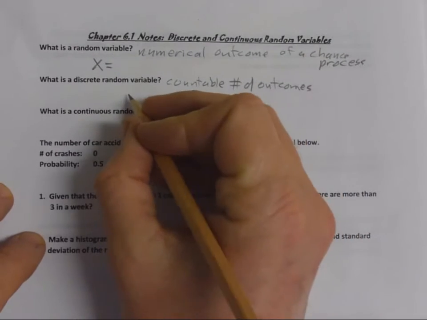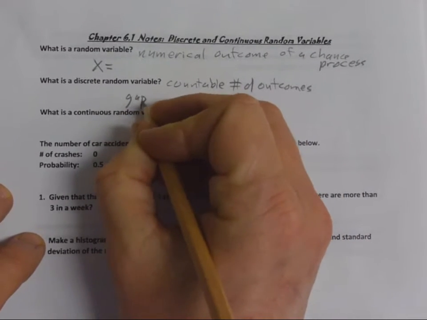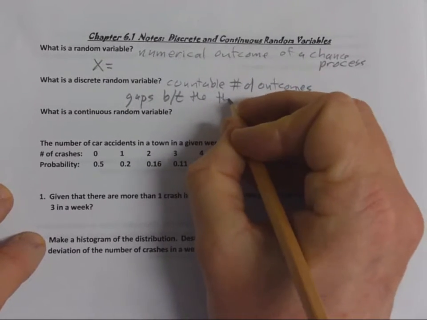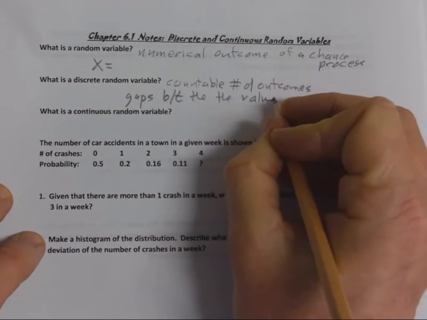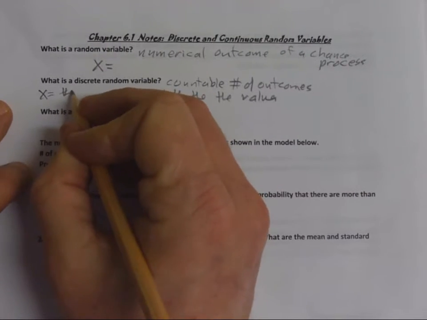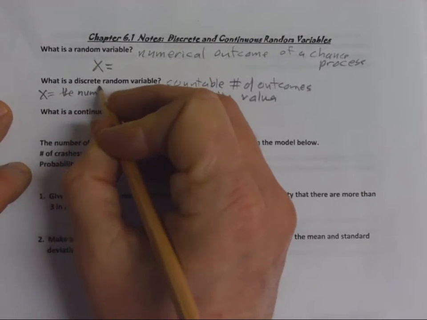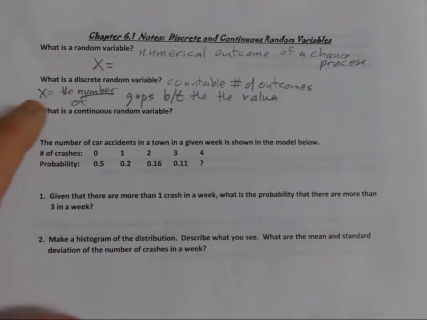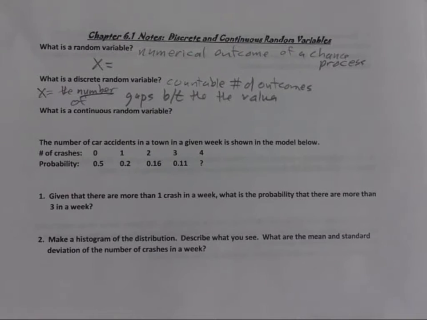One way you can tell it is discrete is there are gaps between the values. Typically the way you define it is X is equal to the number of something: the number of siblings that someone has, or the number of math classes someone has taken, that sort of thing.